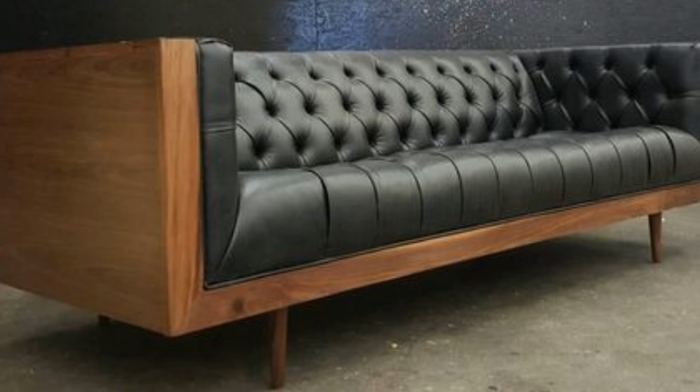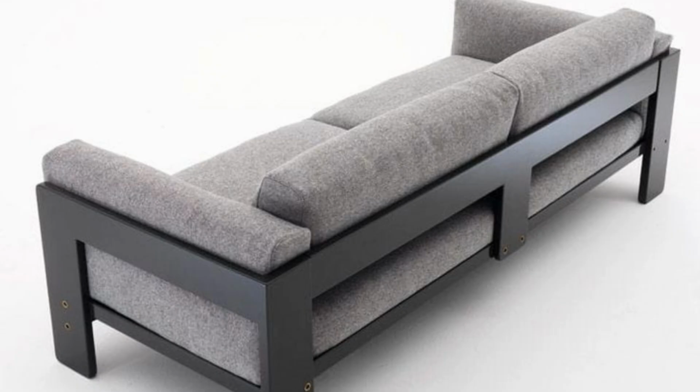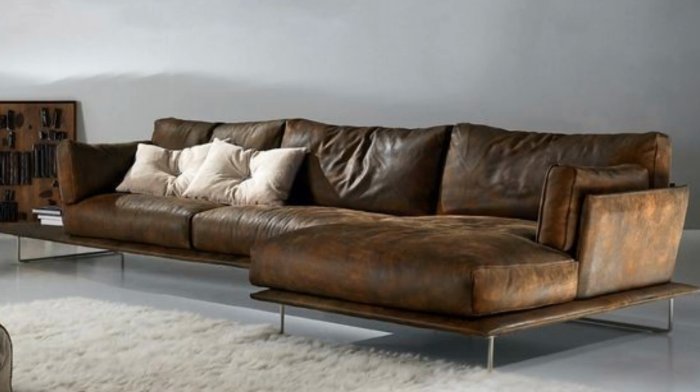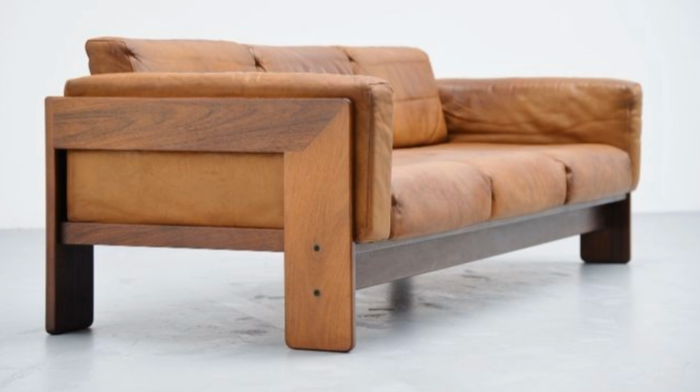Industrial furniture design is a popular style that has been gaining popularity in recent years. It is characterized by its raw, unfinished look, and its use of materials such as metal, wood, and concrete. In this video, we will explore some of the different types of industrial furniture design ideas that you can use to create a unique and stylish space.